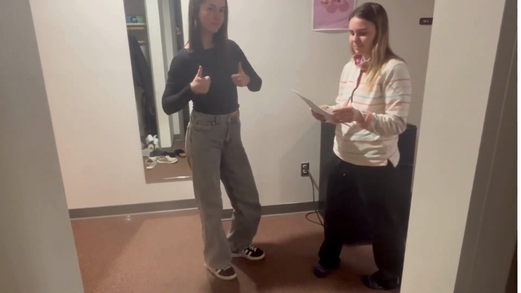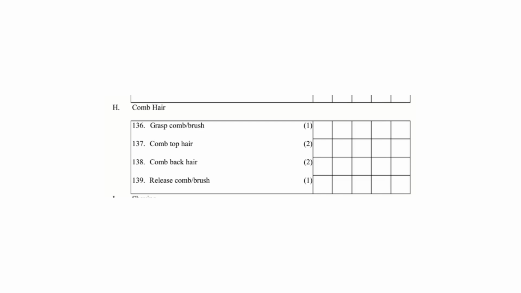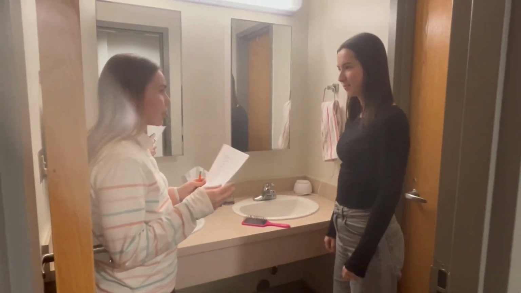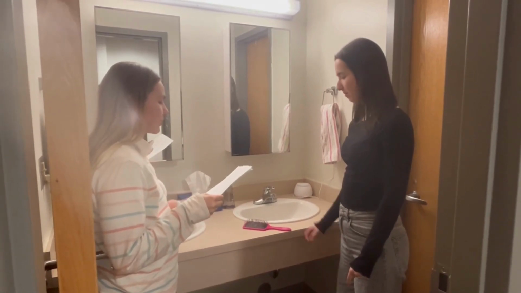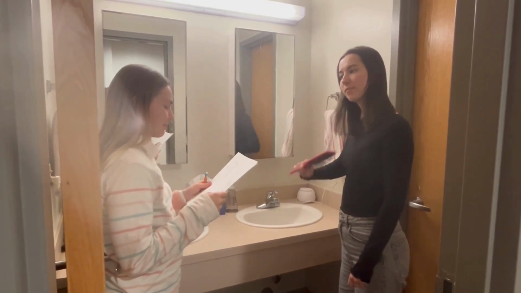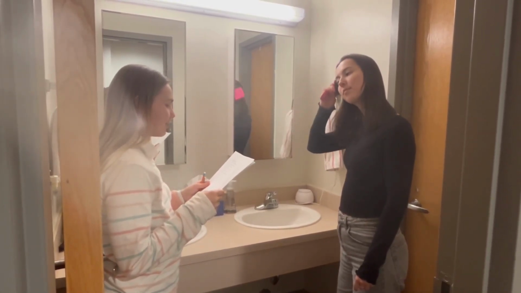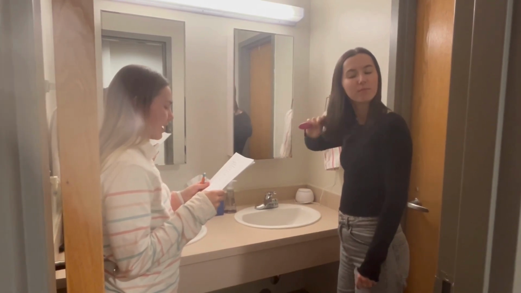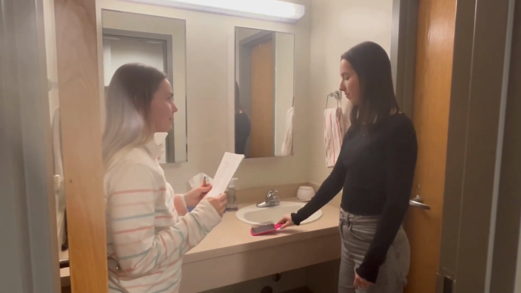Good job. This is the last subcategory we're looking at. It's comb hair, which is under the domain of bathing and hygiene. There are 4 different behaviors that are observed. Okay, now we're going to do combing hair. So you can just grab comb and brush. Okay, you want to comb top hair and then comb back hair and then release comb and brush. Perfect.